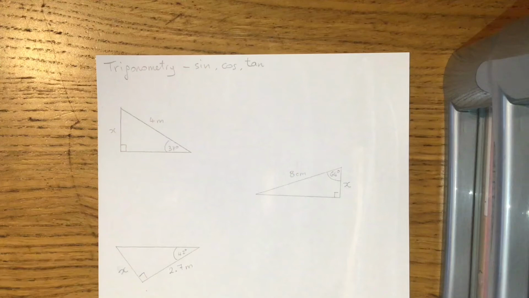Hi, in this video I'm going to go through a number of examples of trigonometry using sine, cosine and tan formulae in order to find a missing angle or a missing side. I'm going to start with missing side, move on to missing angles, and then towards the end I'm going to go through a couple of examples of worded questions and a challenge question at the very end.